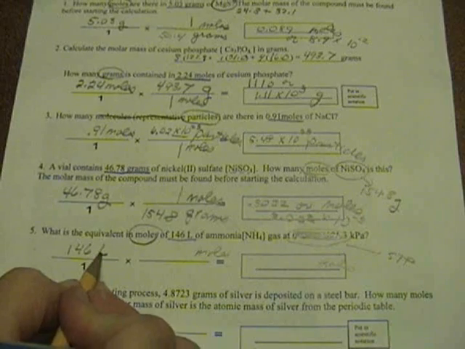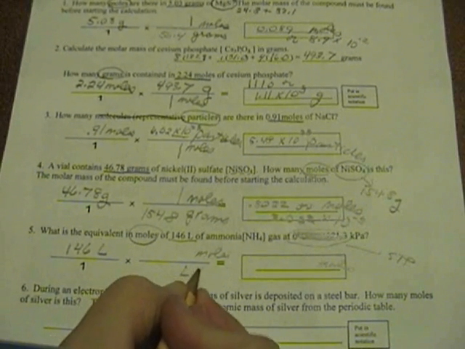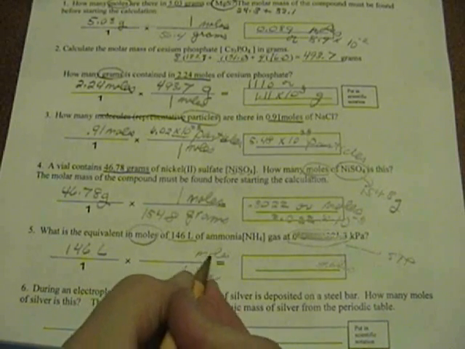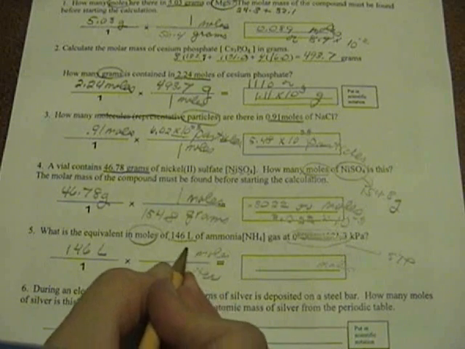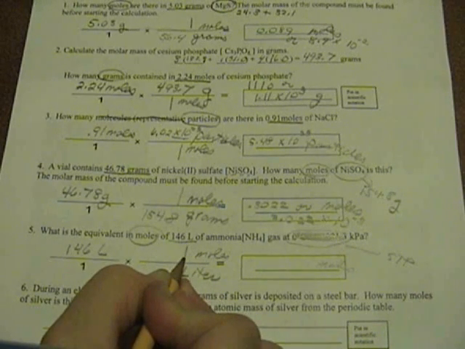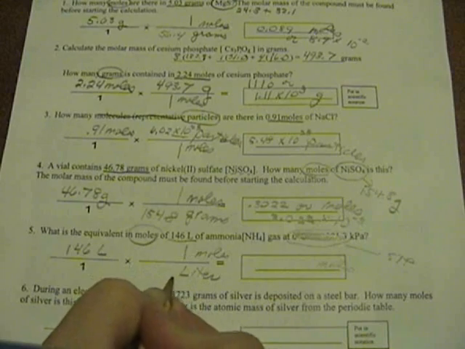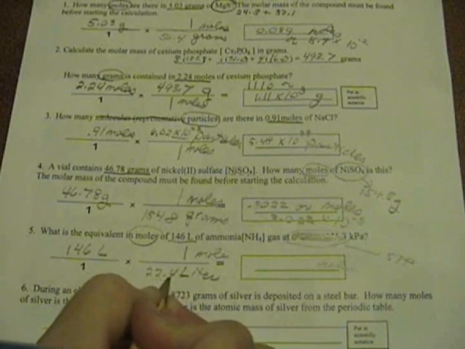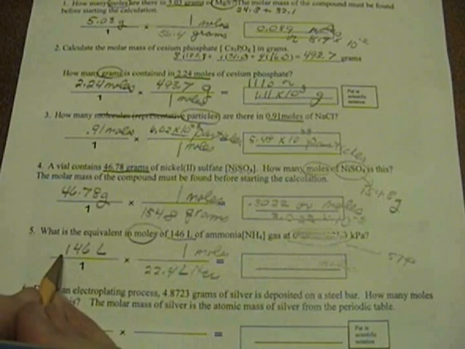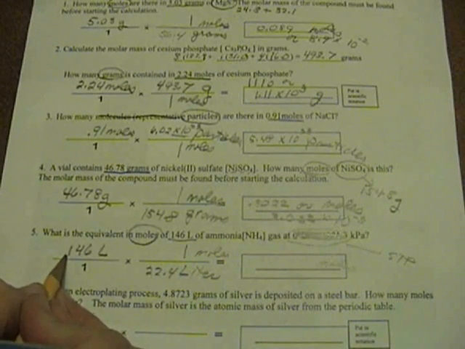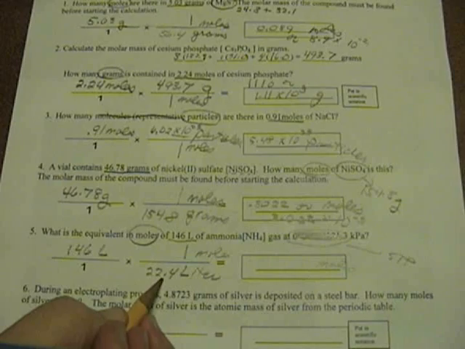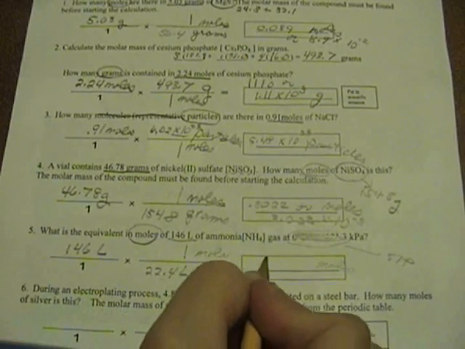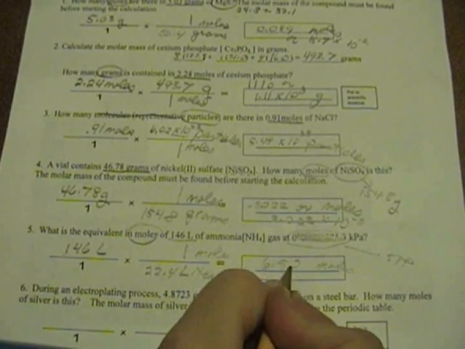Alright, liters is on top of the first, so liter will be on the bottom of the second. Moles is always going to be a 1 if it's in the second or third fraction. And so then the number associated with liters is 22.4. So in the calculator you would hit 146 divided by 22.4, and you should get 6.52 moles.